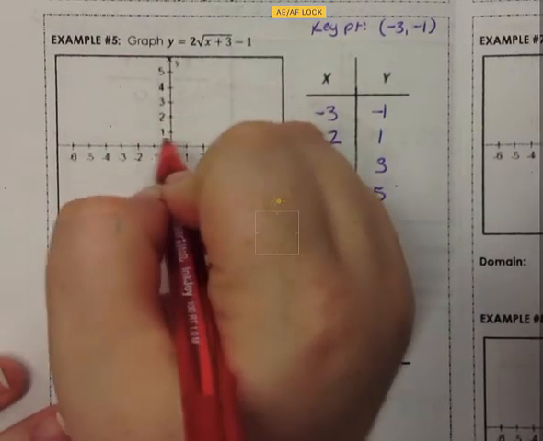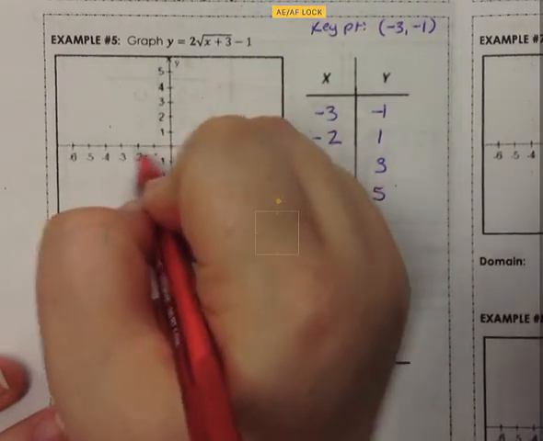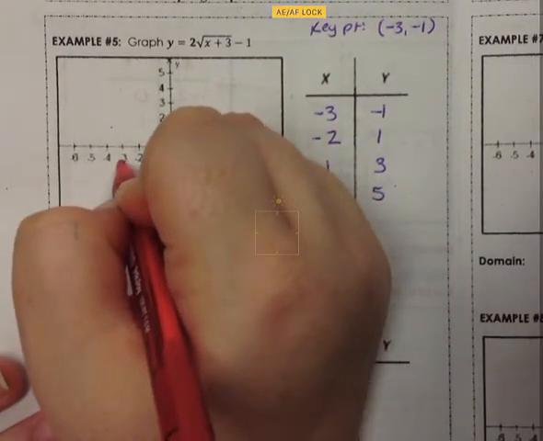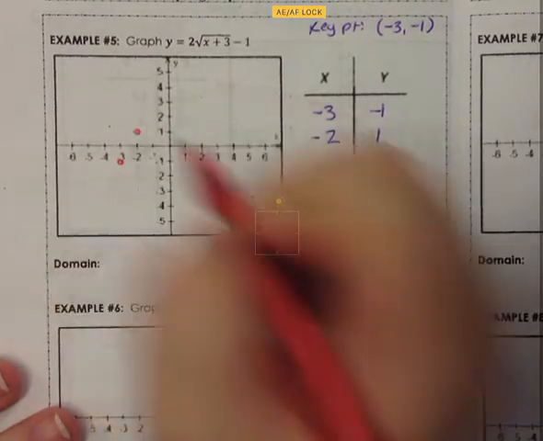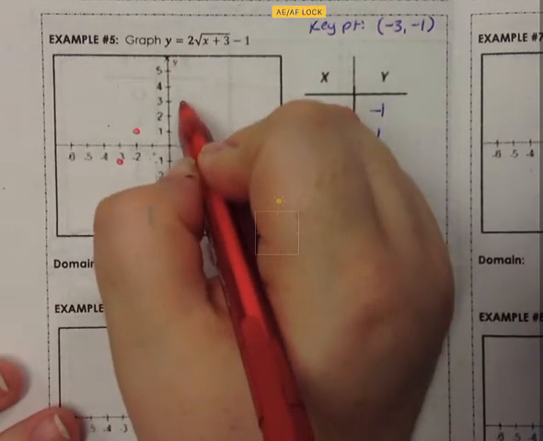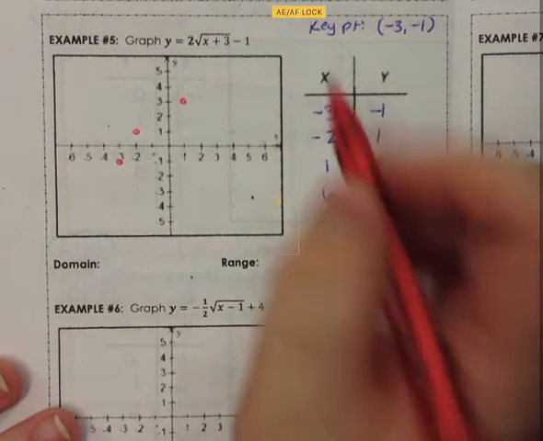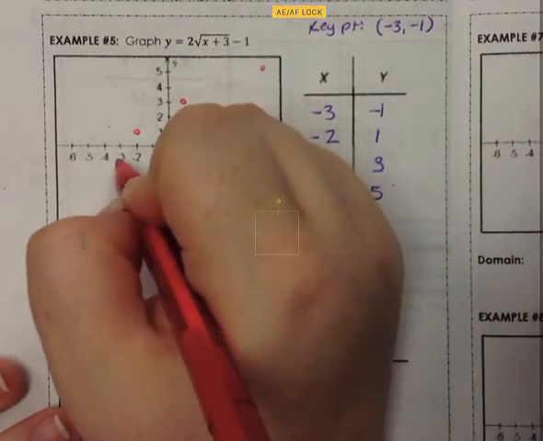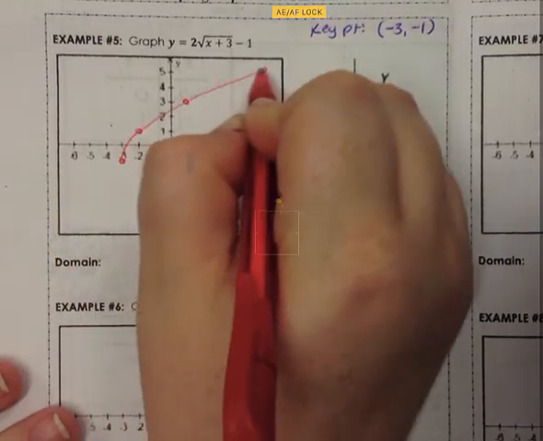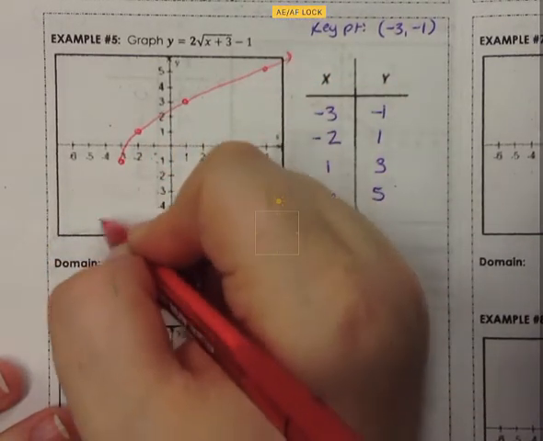So -3, -1, -2, 1, 1, 3, and then 6, 5. And again, you have a starting point, so you don't want to have anything else over here.